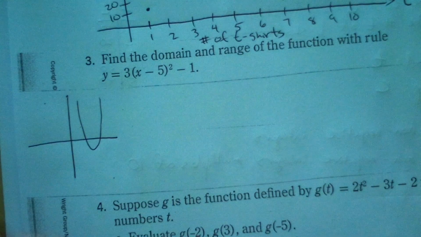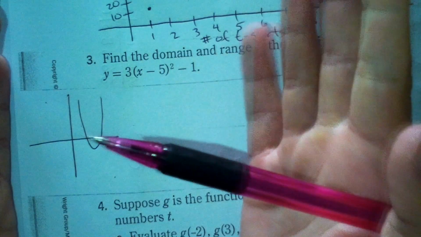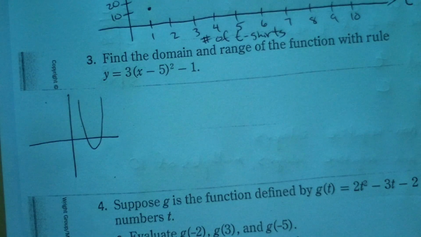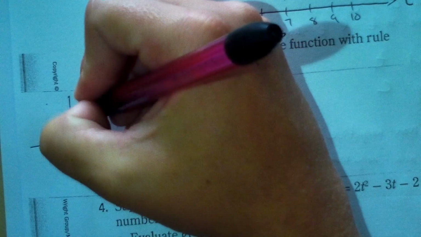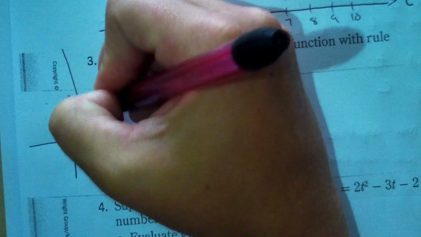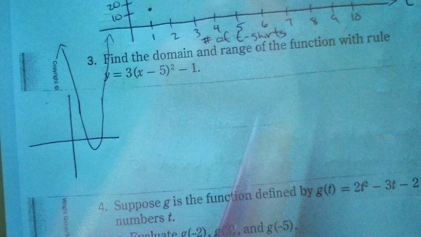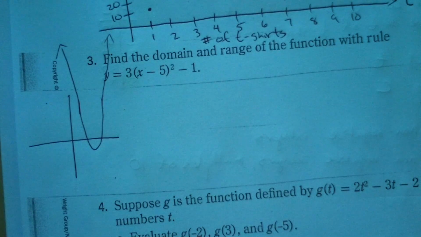Yeah, we could do that. To get it specific, you can either go trace and try to get close, or do you guys know you can actually find the minimum? To find the minimum, you go second, trace button, minimum, and when it says left bound and right bound, you want your little cursor to be on the left and right side of it. Left bound there, on the other side, right bound, enter, guess, and then it tells me that.